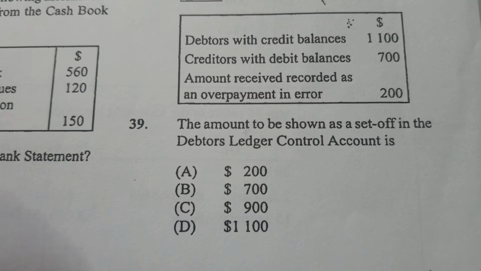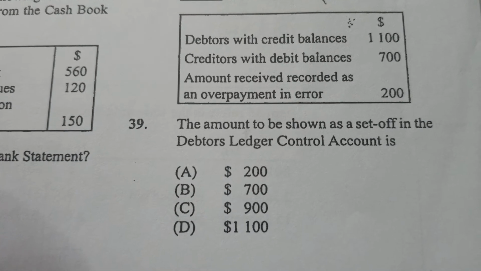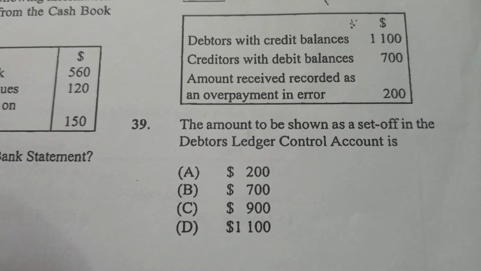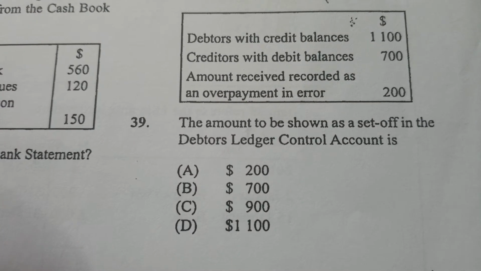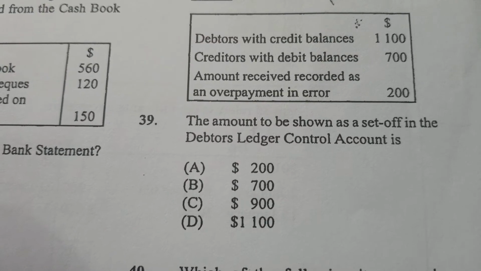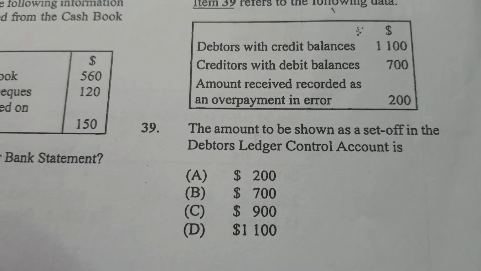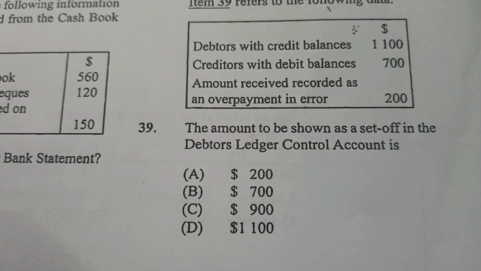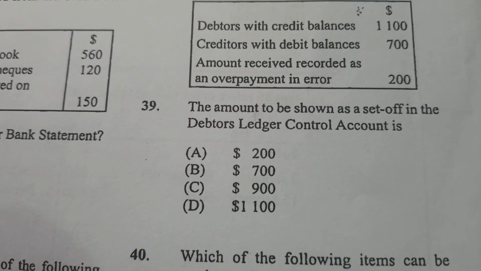The amount to be shown as a set-off in the debtors ledger control account is, and our answer is $200. All right, so $200 is the appropriate response.